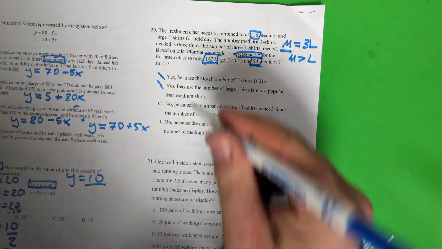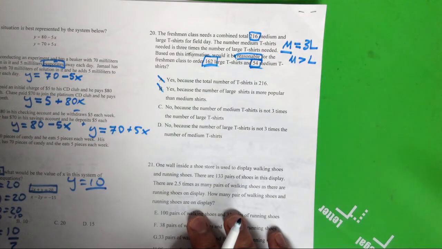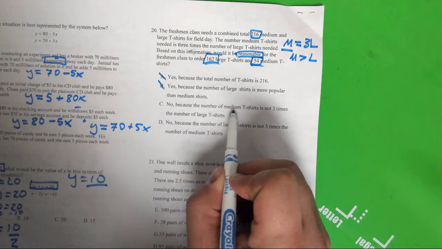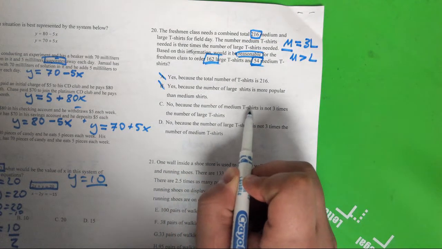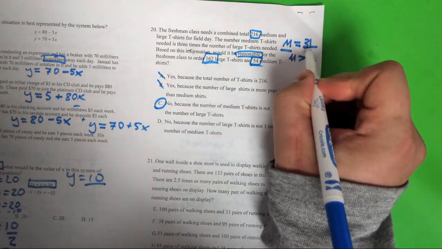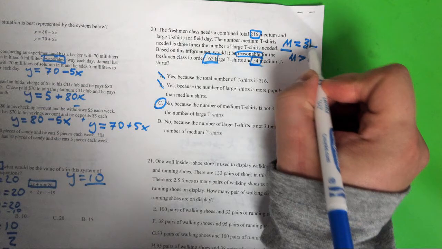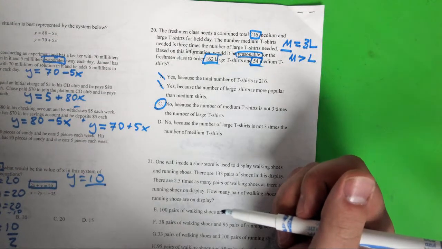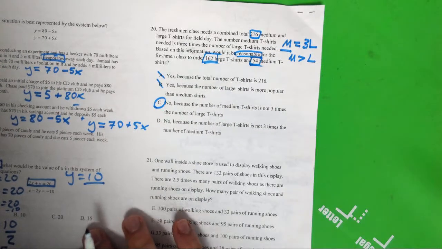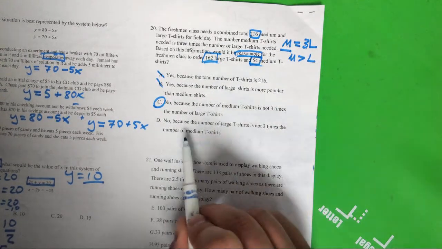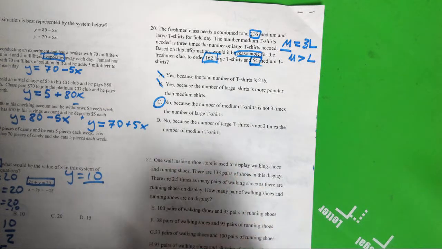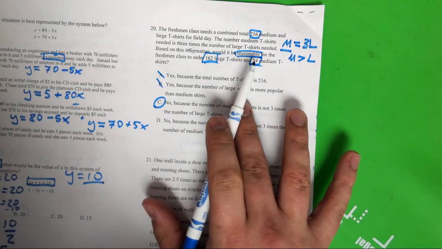But now here's the key. We've got to talk about our reasoning here, right? Because the number of medium t-shirts is not 3 times the number of larges. We needed the mediums to be 3 times the larges, and that didn't happen. So that's why it's no there. That's why we're going to choose C. We're not trying to have the larges be 3 times the mediums. That is what they did in B and D. We don't want to choose that one because it's supposed to be the other way around.